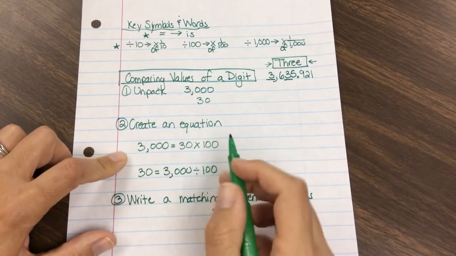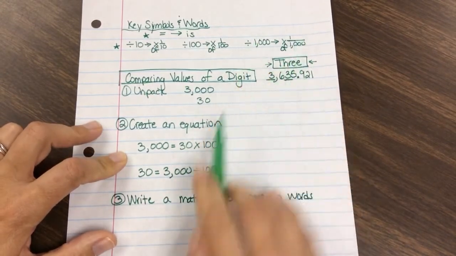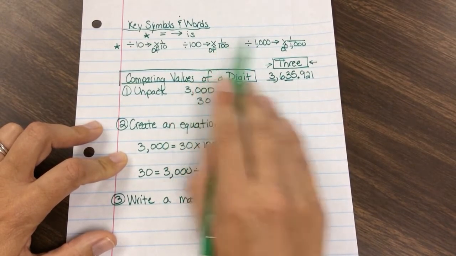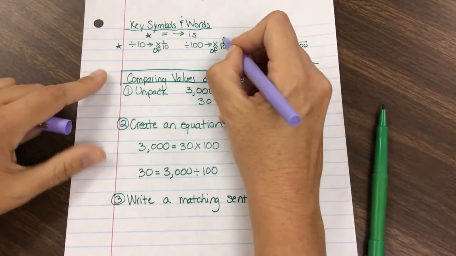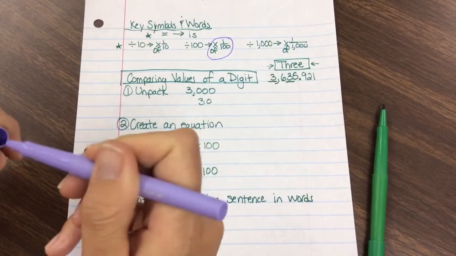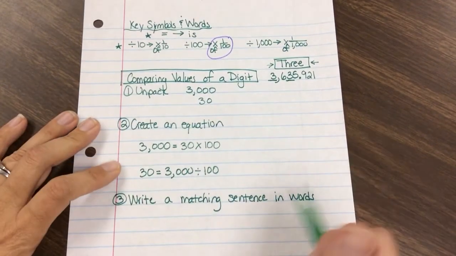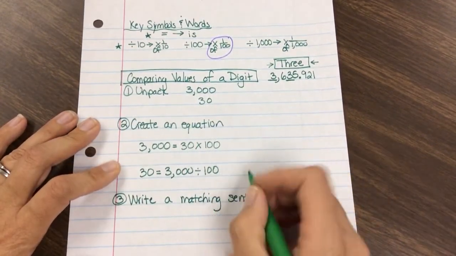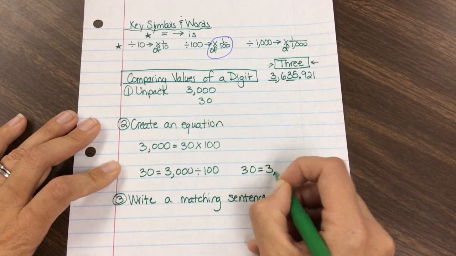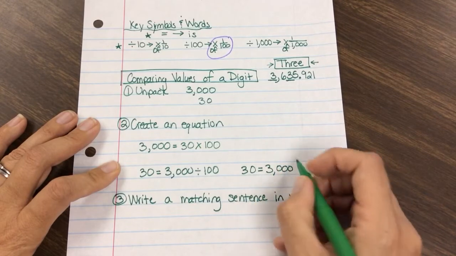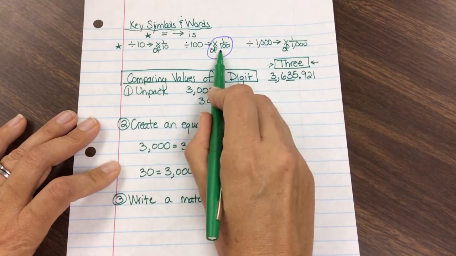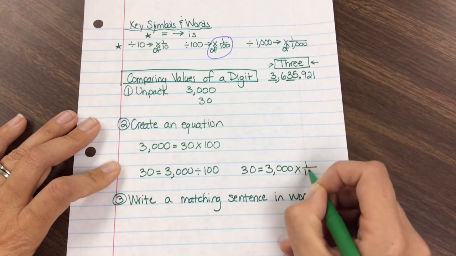So if we look at this, remember up here, if I'm dividing by 100, how else can we write it? Well, in 5th grade, I would love to start seeing this easily interchanged. So I can also write it like this. Thirty equals 3,000 times 1/100th.